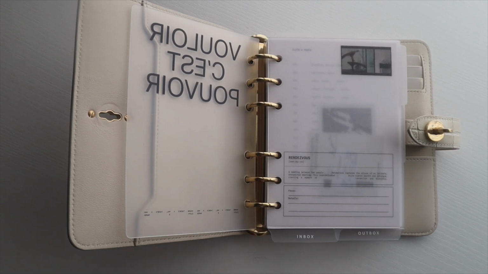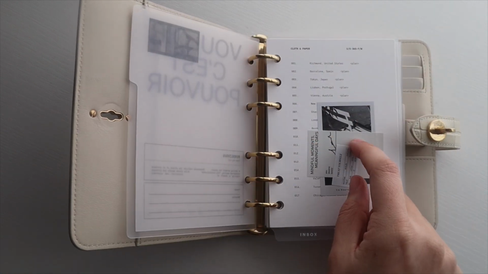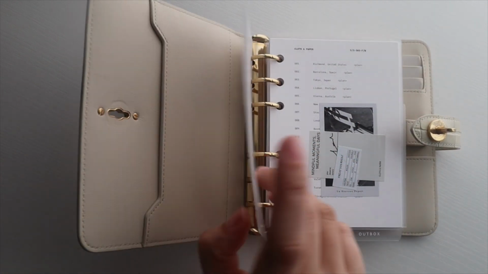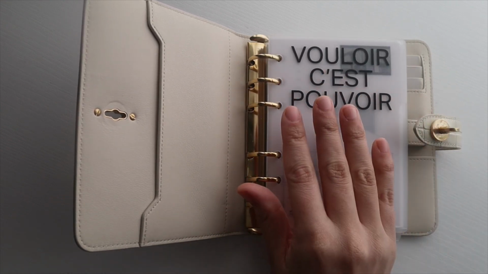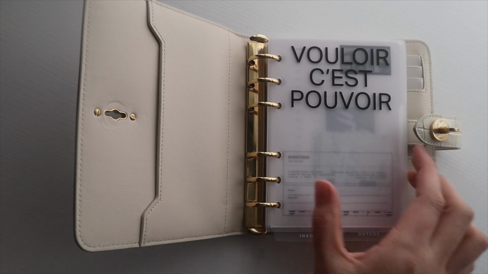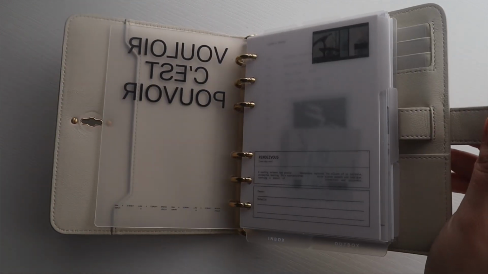And so this is also the cover for my half letter. And then I have this in my A5 now, I believe. But I love the combinations. And then with each planner, I use the same items, but I use them in different ways. And so that's also something that I really like. But we have my 3 sections.